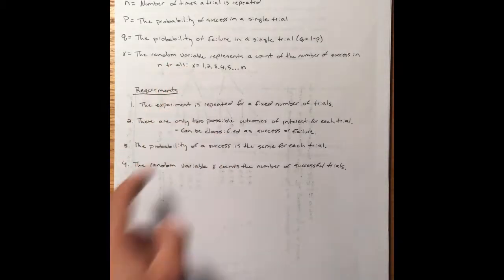For binomial experiments, you have to have n, the number of times a trial is repeated, p, the probability of success in a single trial, q, the probability of failure in a single trial, and x, the random variable that represents a count of the number of successes in n trials.